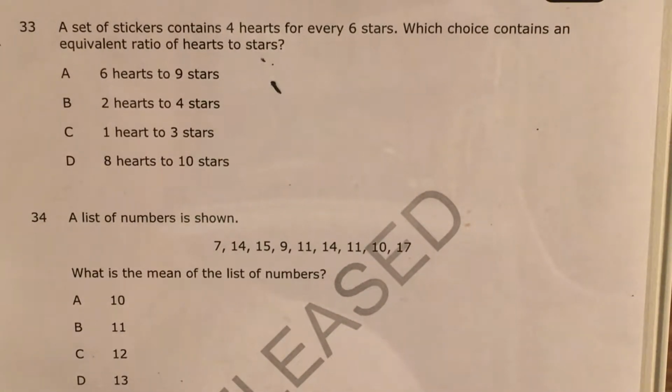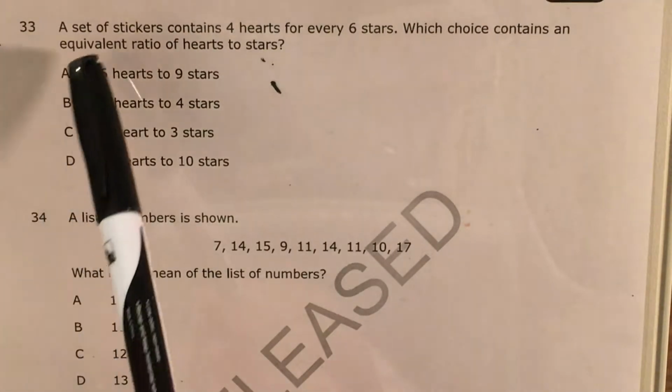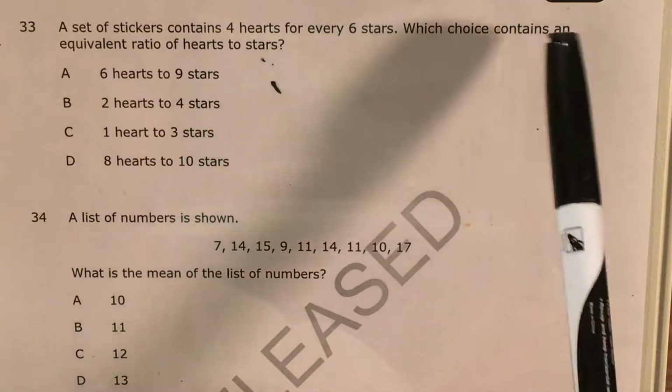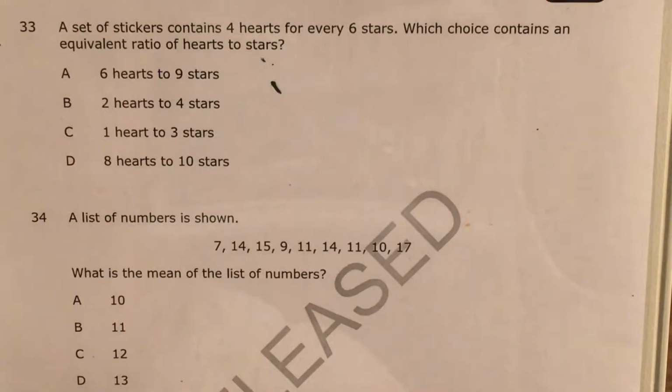This is Mr. W. Today we're going to tackle question 33 in the 6th grade math questions that North Carolina released this past school year. The question tells us that a set of stickers contains 4 hearts for every 6 stars, and we're trying to find out which choice contains an equivalent ratio of hearts to stars.